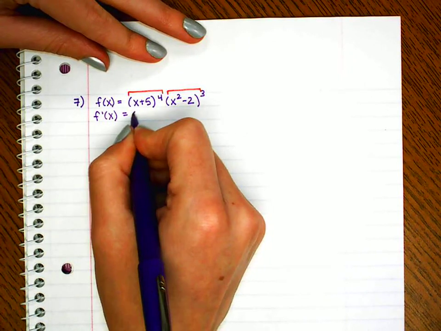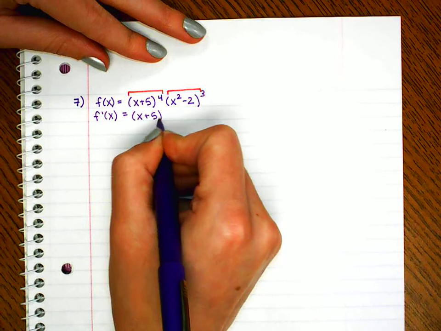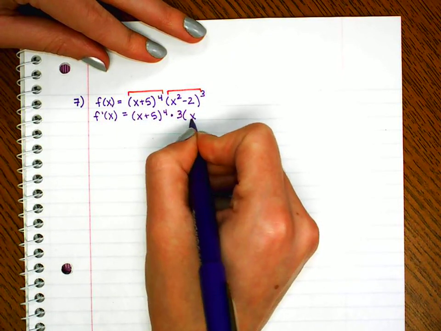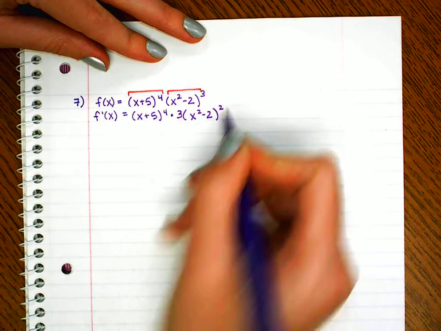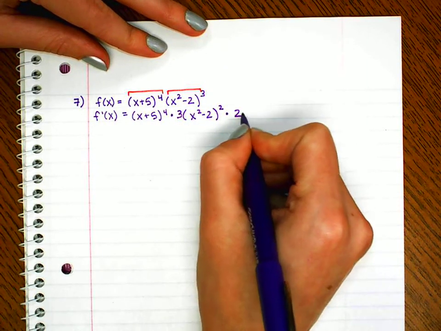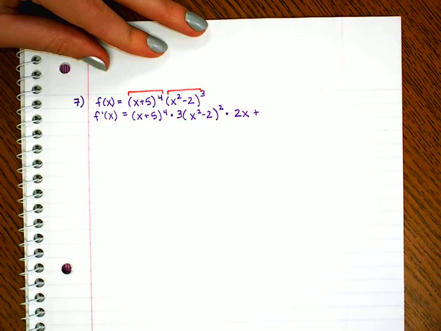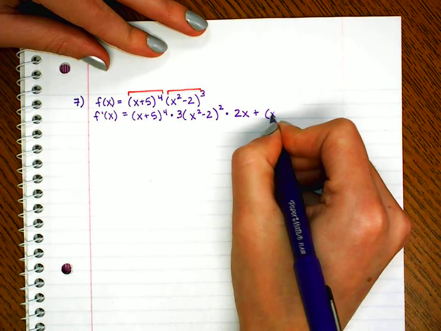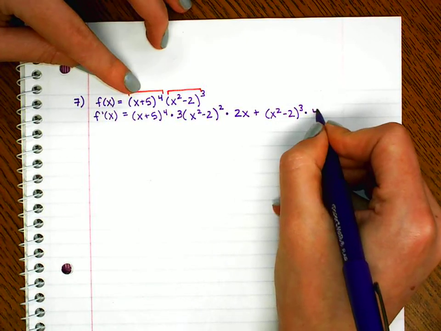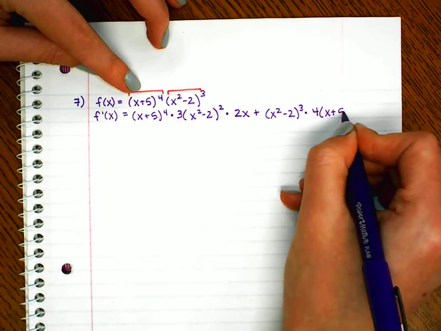So I'm going to take the first one times the derivative of the second. It's going to be a chain rule, so I drop the 3, I plug in stuff, raised to the second. Now I have to multiply by the derivative of stuff, which is 2x, plus the second times the derivative of the first. Drop the 4, plug in stuff to the third.